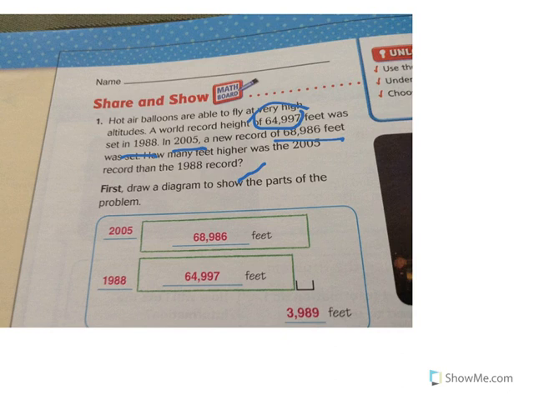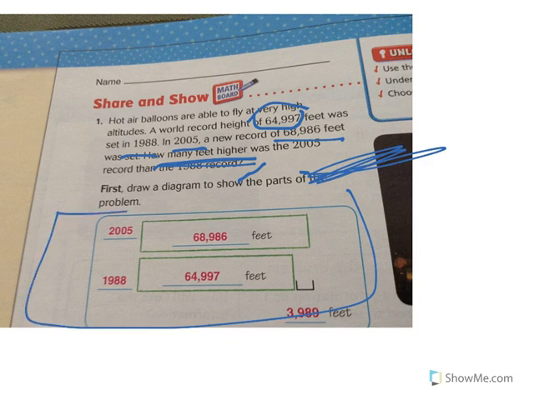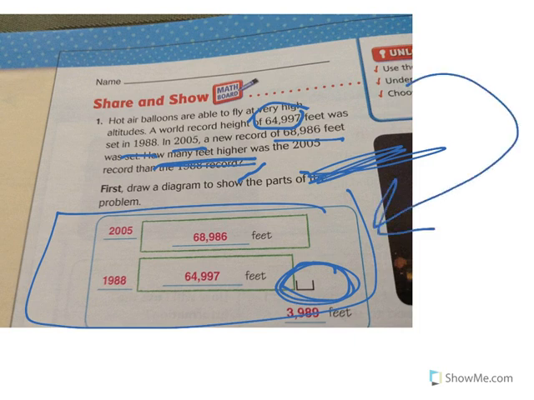How many feet higher was 2005 than 1988? How many feet higher? So we've got to subtract. And they filled out the boxes here for you. What they're trying to find is this little piece right there. I won't make them fill them out on every problem, but I like to see them do it at least once. If you're wondering how to do that, or if it helps your kids, refer back to this.